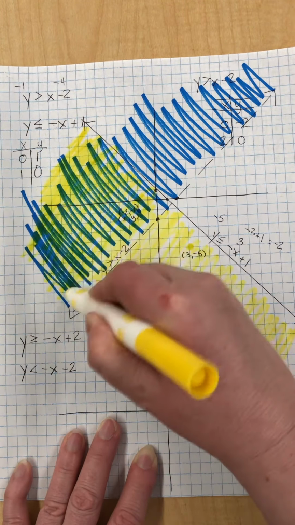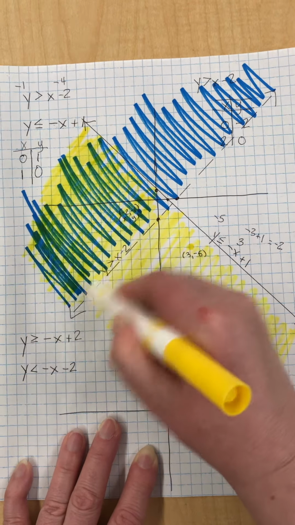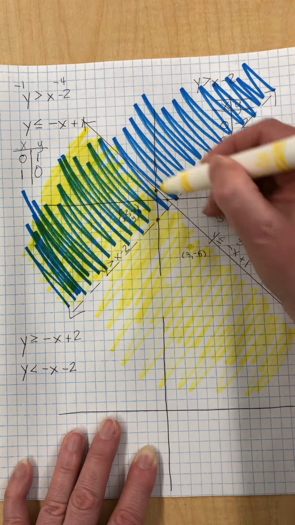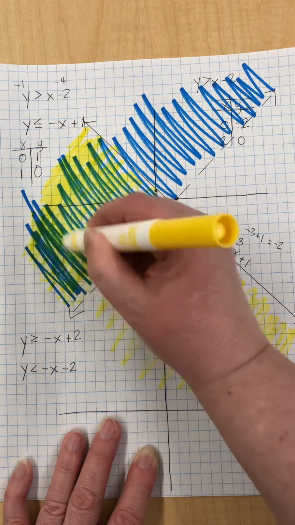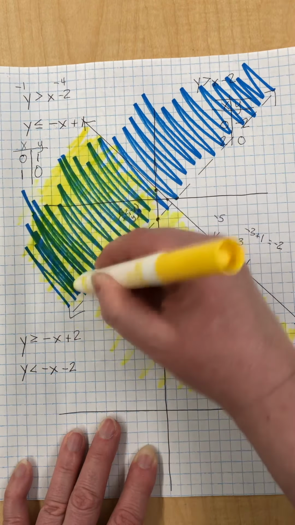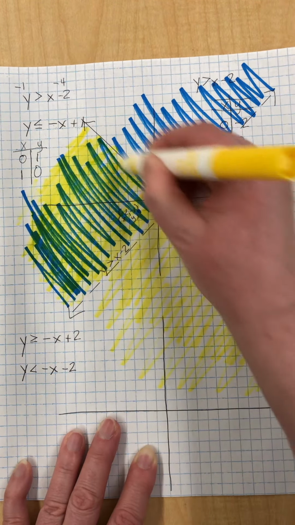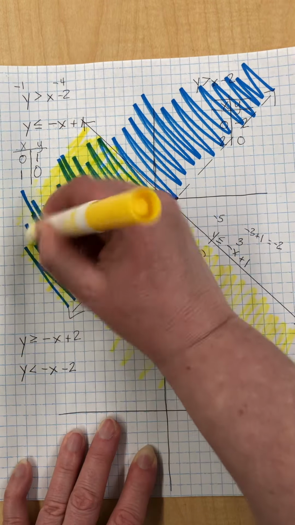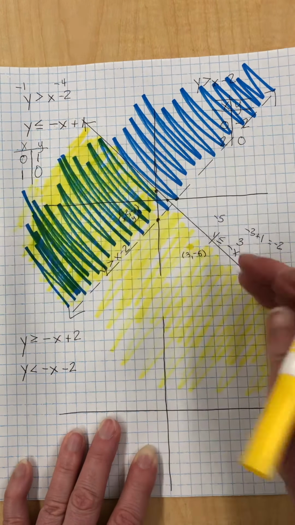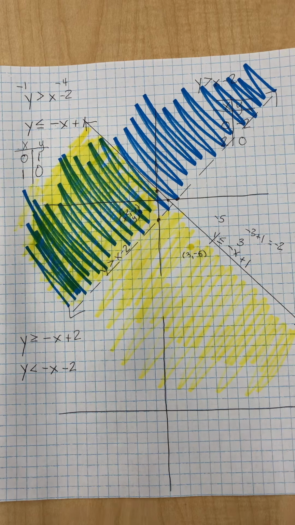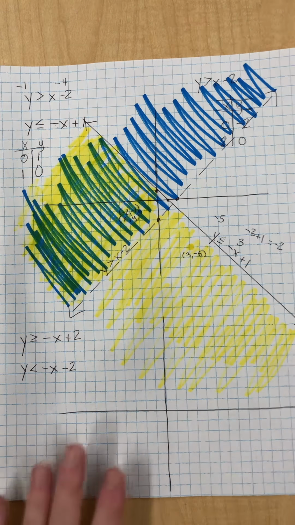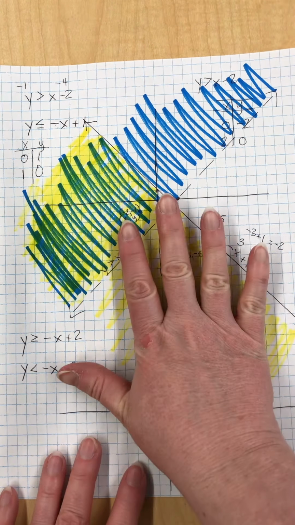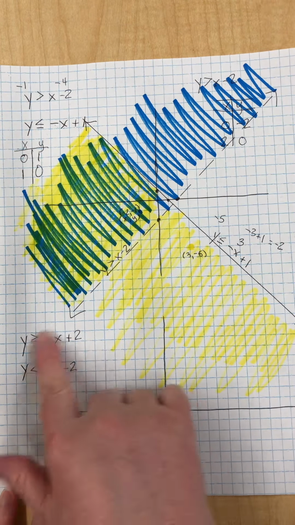So if you're solving a system, remember they have to work in both. So the points that would work would be in this green area. These would be the solutions to your system. And this is why we shade it, because you have an infinite amount of points that you could be putting onto there. Okay, so this is how you do this one. This particular one is also in your book.